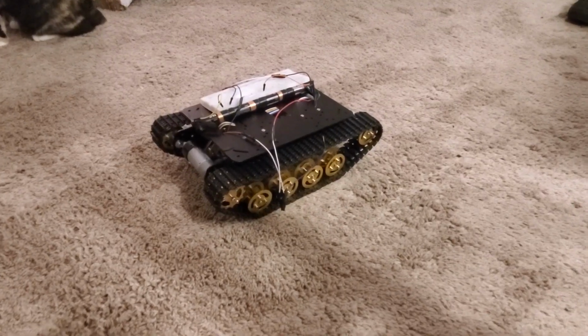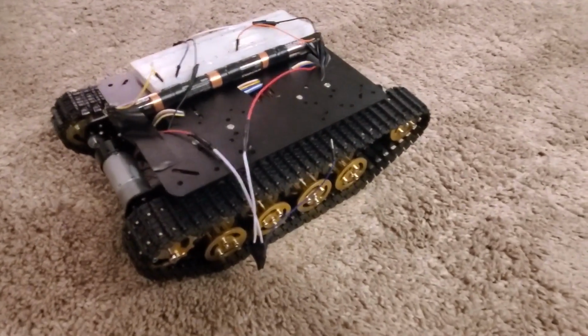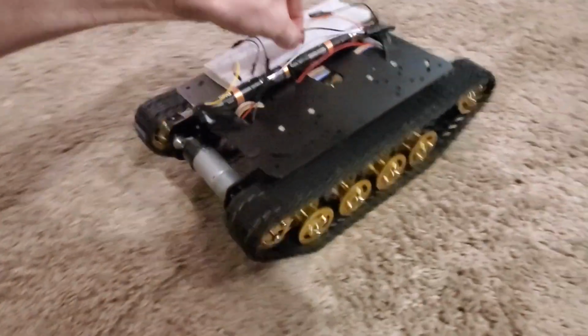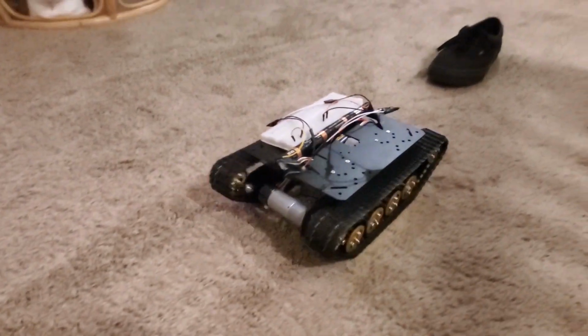Lastly, we're going to demonstrate the off-road capabilities of the tank treads. Unfortunately, in our demonstration, my shoelaces got entangled in the tank tracks, causing the tank to stop.